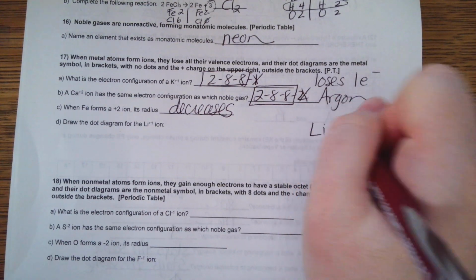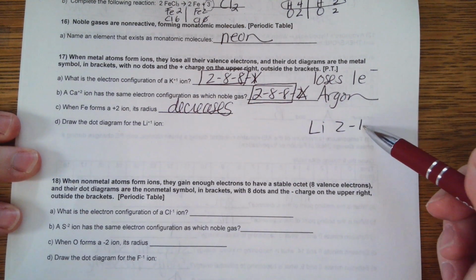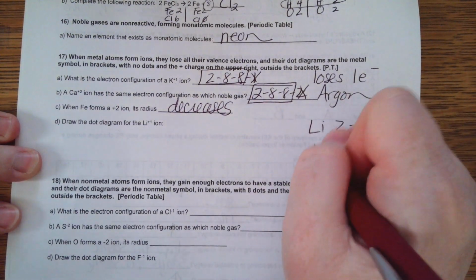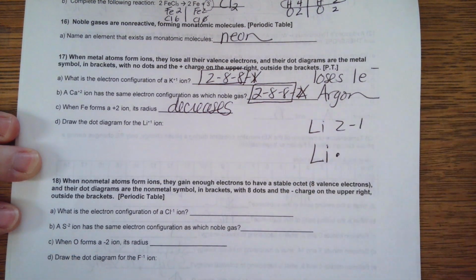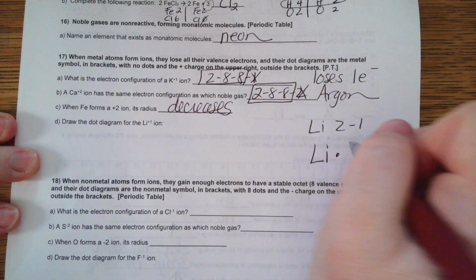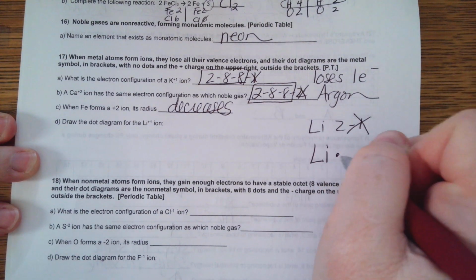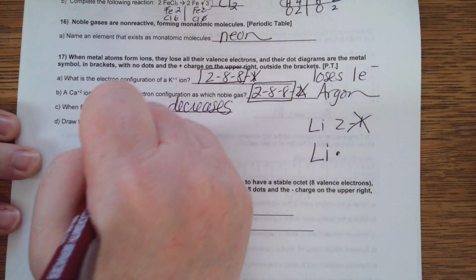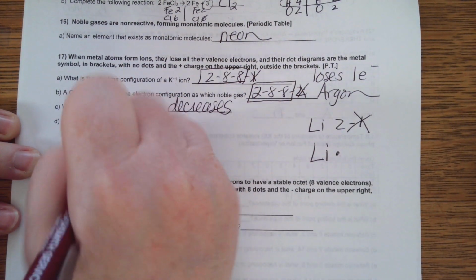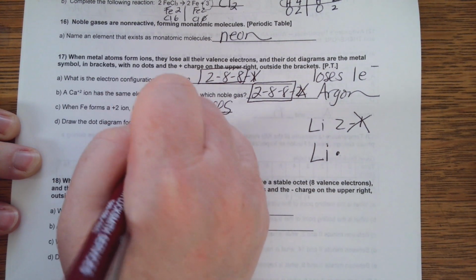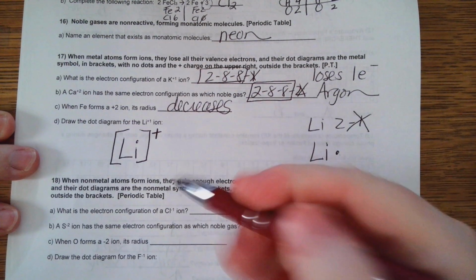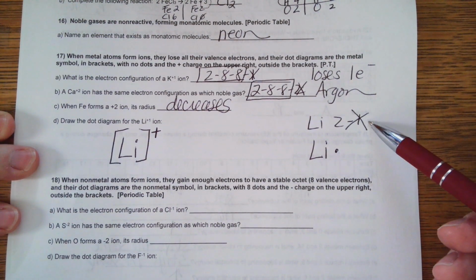Li's electron configuration is 2-1. It normally has 1 valence electron, so its Lewis dot diagram would look like this, right? But it loses this valence electron to become a positive charge. So when I do it, it just looks like this. That's it, with no dots, because it lost its valence electron.